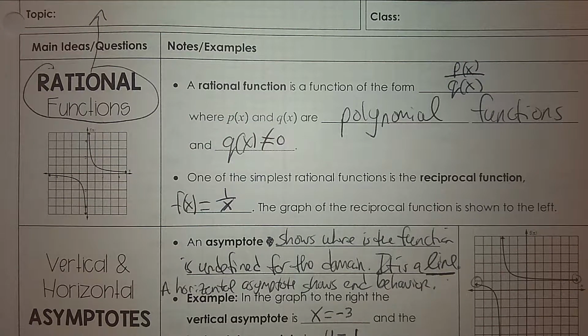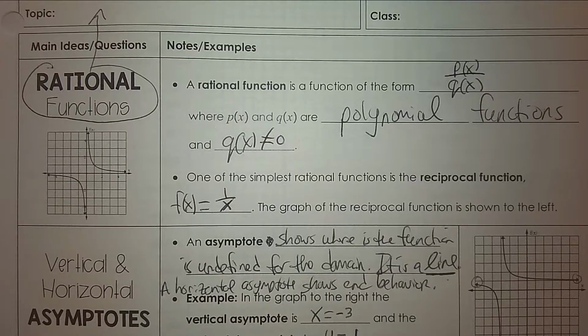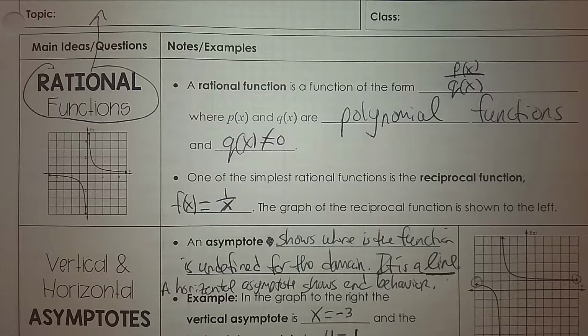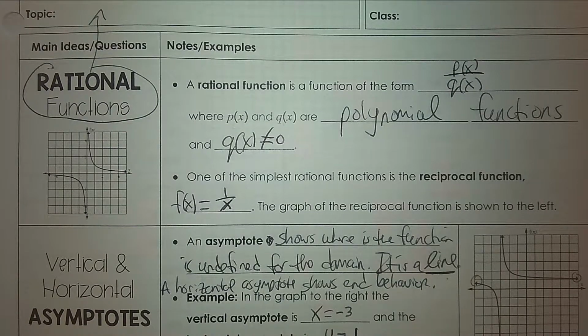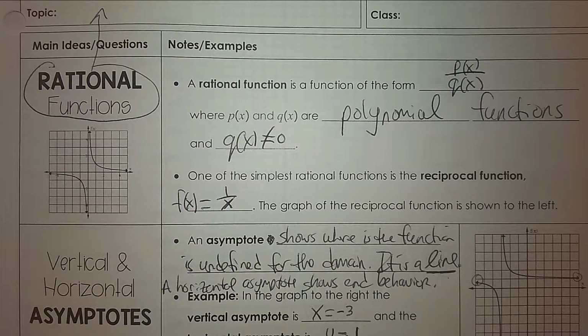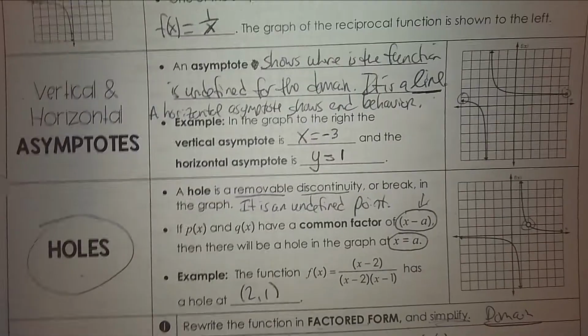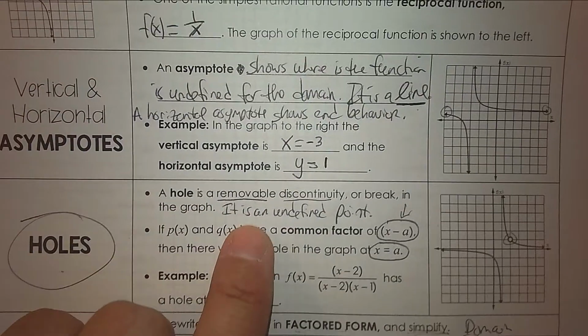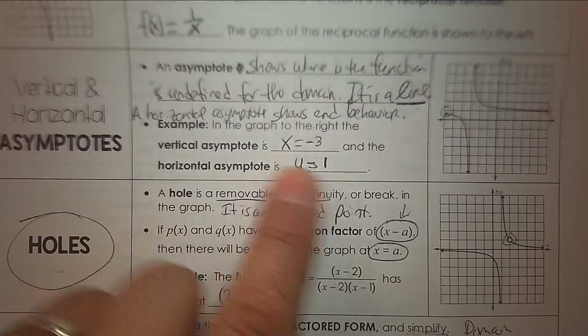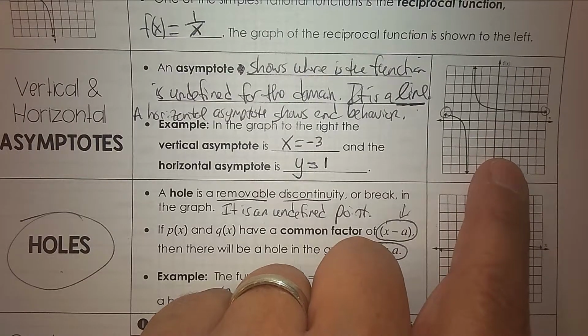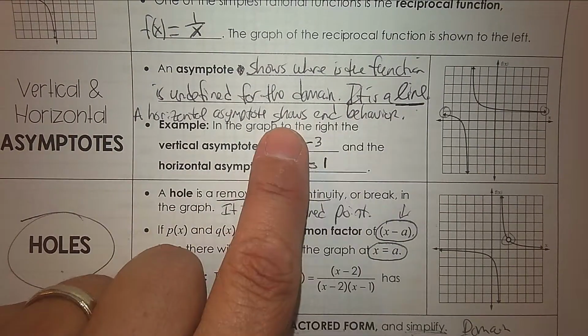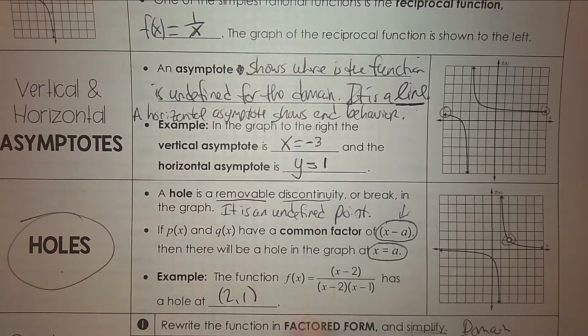Let's do a quick recap of the front page. So, a rational function. If you look at the rational function, it's a quotient of two polynomials, p over q. A reciprocal is 1 over x. It's the simplest form. We talked about finding the vertical and horizontal asymptotes of the graph. And an asymptote shows where the function is undefined for the domain.